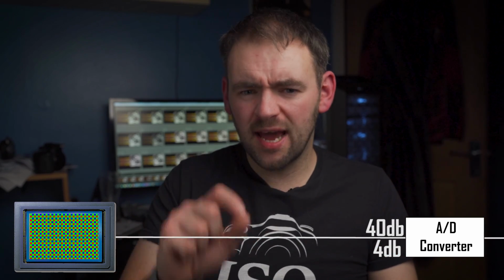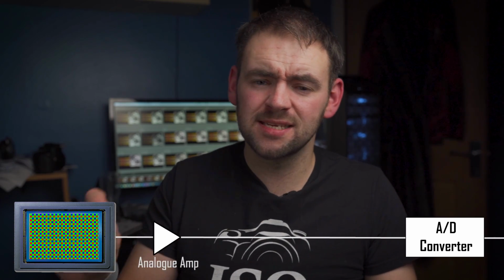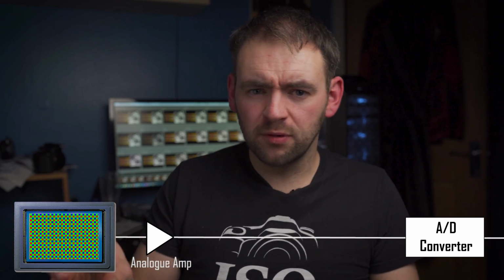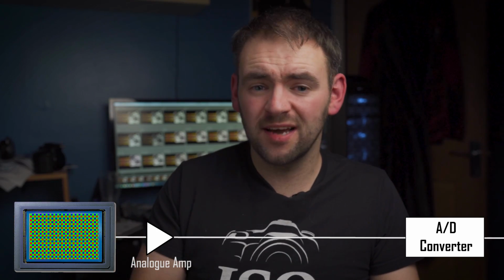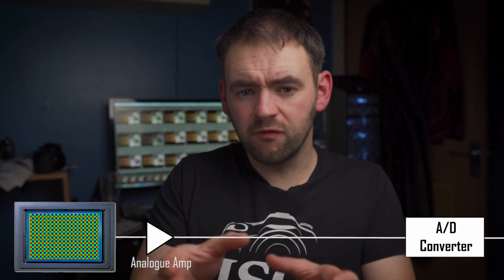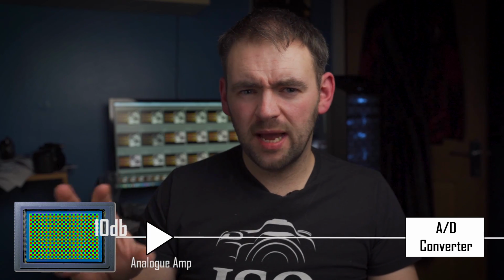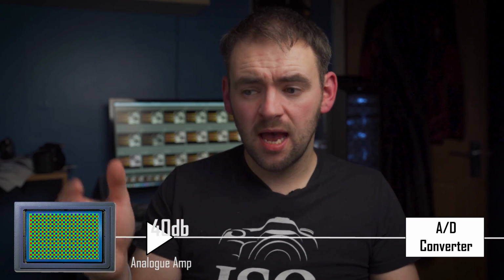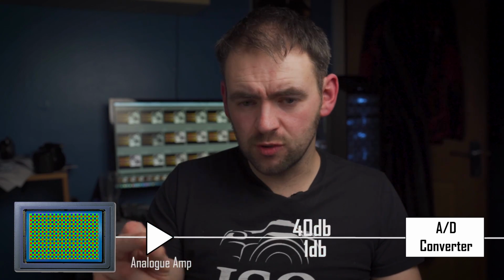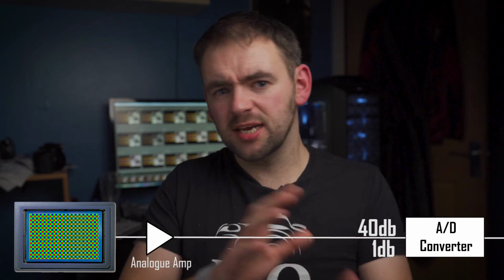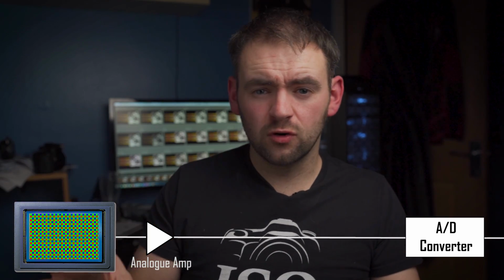So the idea with an analog amplifier is if you put that amplifier as close as you possibly can to the sensor, then you're only amplifying the noise that comes off the sensor itself. You're not going to amplify the additional noise that you get from passing the signal to the AD converter. So your signal would be amplified up to 40 decibels and passed off, and only that 1 decibel of extra noise would be introduced. It's not going to be as clean as ISO 100 because obviously you're starting with a lower signal to noise ratio already.